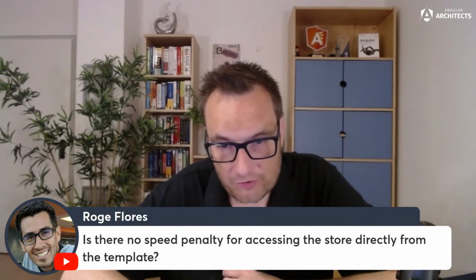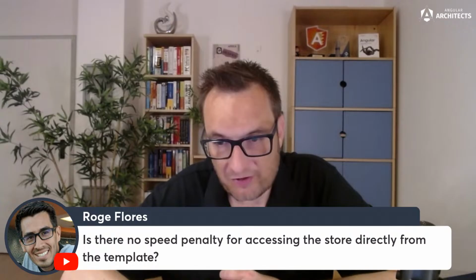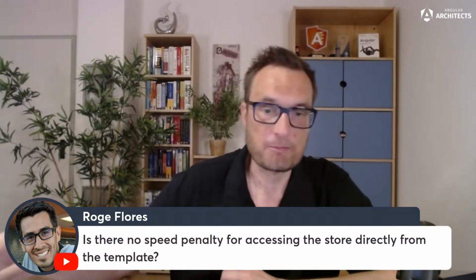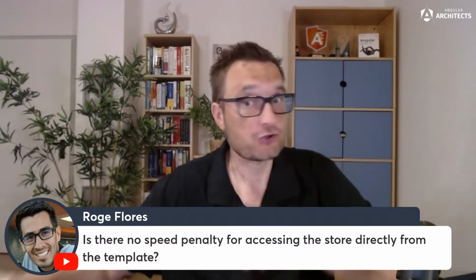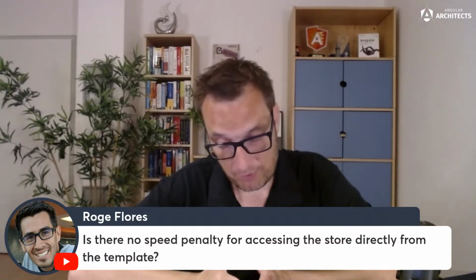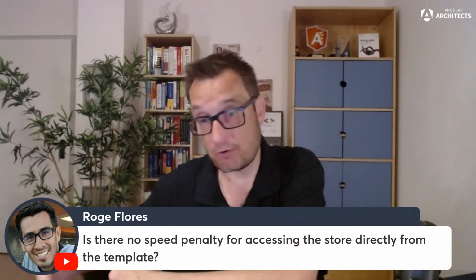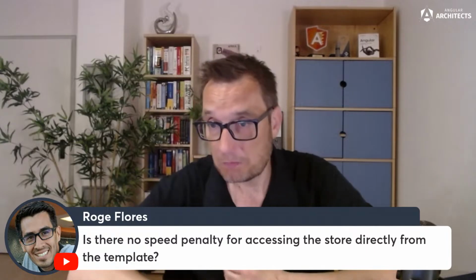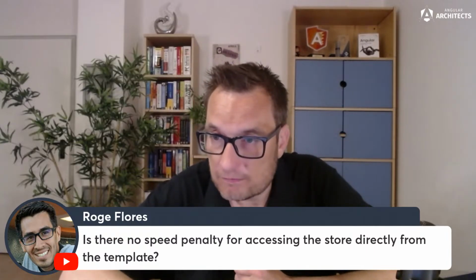No, usually there is no speed penalty from accessing the store directly from the template. It's more a question of architecture. Should your template need to know about the neighborhood of the component or not? That's everything.